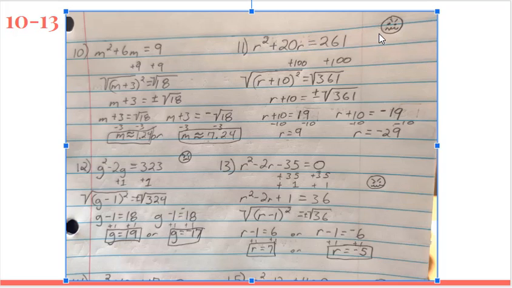11 gets a cranky face because we find out that it's a perfect square on both sides. So half of 20 is 10. 10 squared is 100. Add 100 to both sides. We find out that 361, the square root of it is 19. So we end up with r plus 10 equaling 19, or r plus 10 equaling negative 19. Subtract 10 from both sides, and we end up with r equals 9, or r equals negative 29.